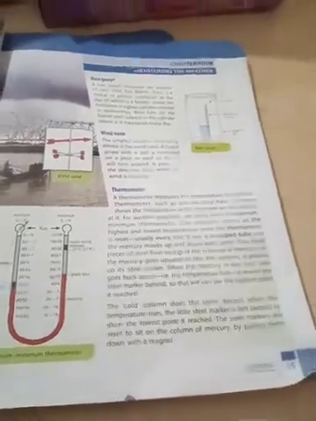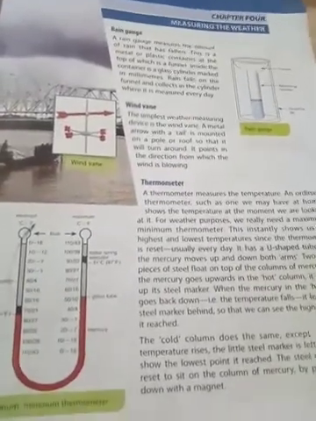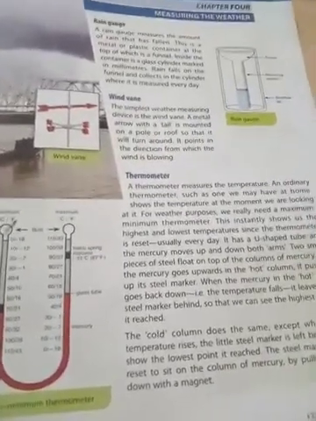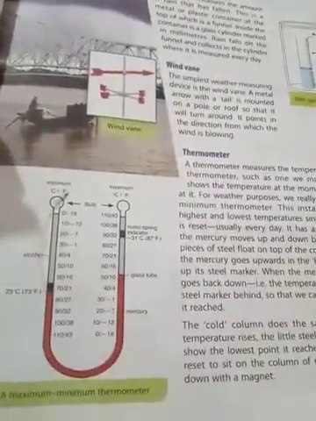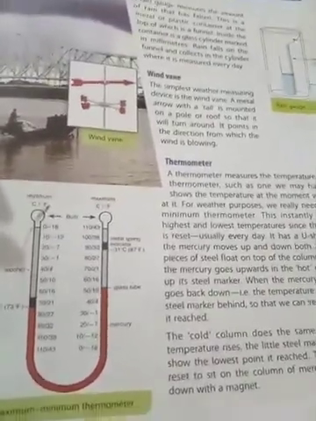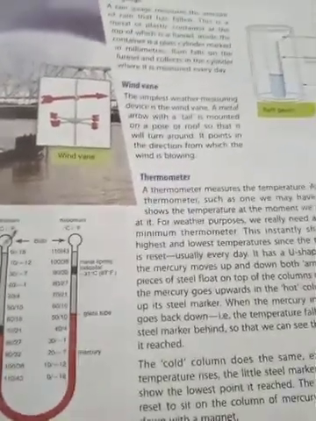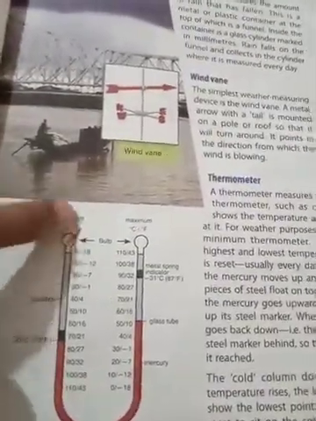Okay, normally we use a thermometer which has a single liquid, that is mercury. But in this book, to measure weather, we use a thermometer that is known as maximum minimum thermometer, and it has two liquids, mercury and alcohol. Right, this red part is your mercury and this is alcohol.